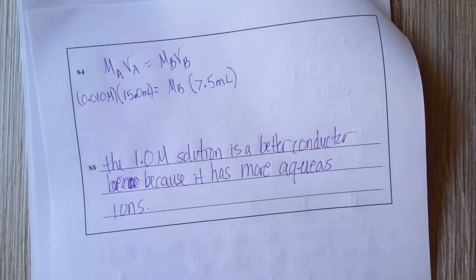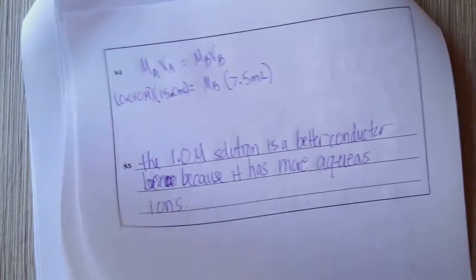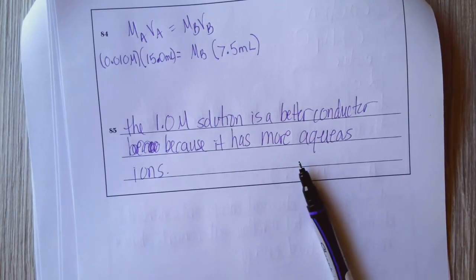That is the end of the exam. Remember, you wrote in pen on all of this answer booklet. I hope that helped.